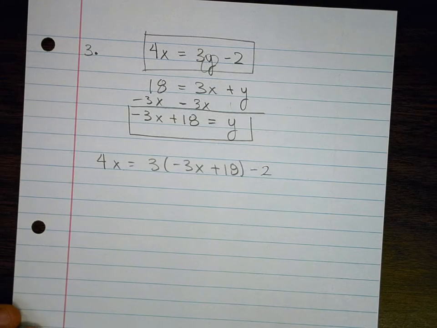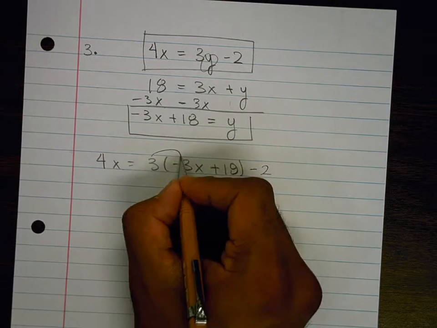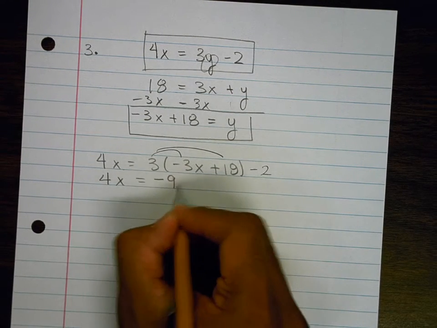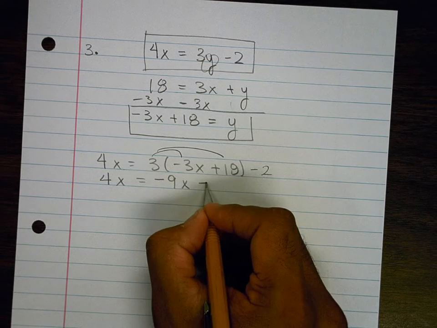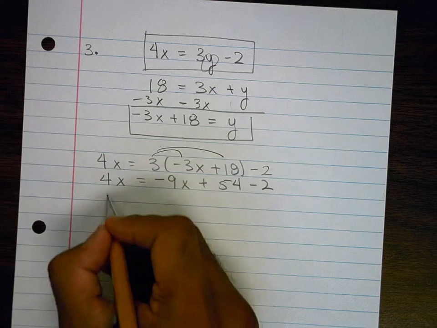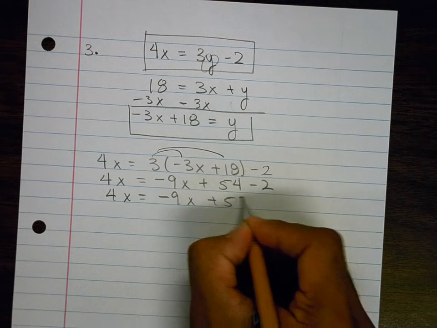Distributing that 3 in, I get 4x equals negative 9x plus 54 minus 2, and then 4x equals negative 9x plus 52.